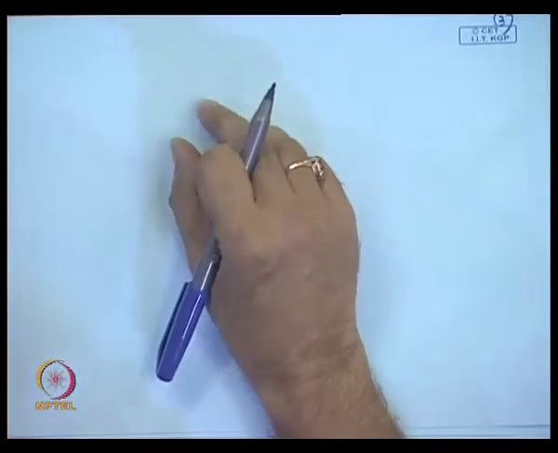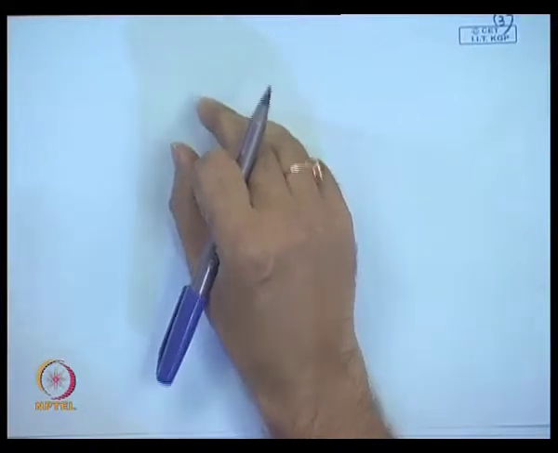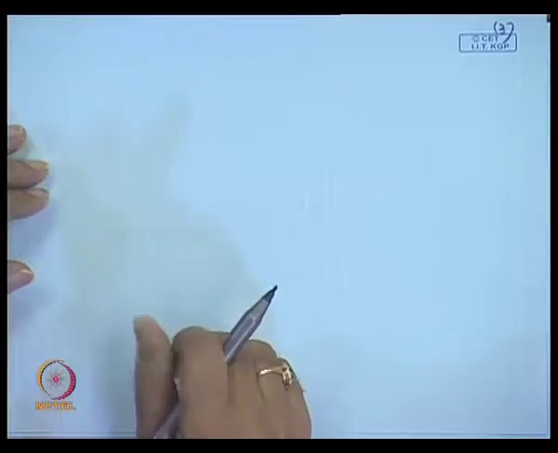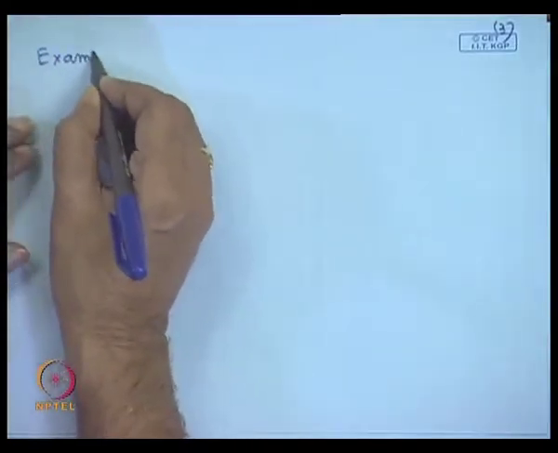Okay. Now let us solve one problem to see how one can solve such a dynamic optimization problem using the calculus of variation principle. So, take an example.